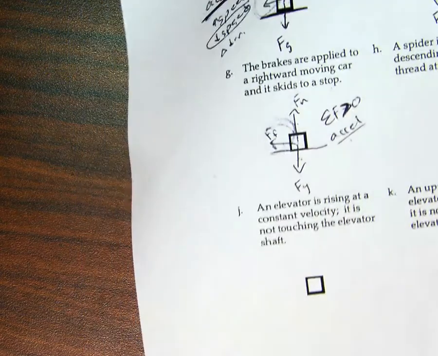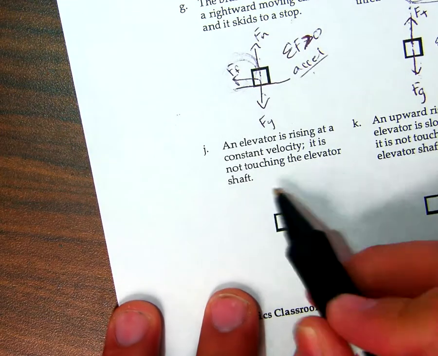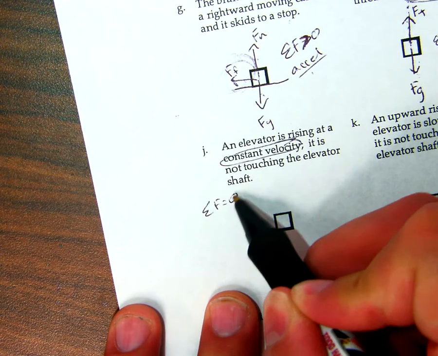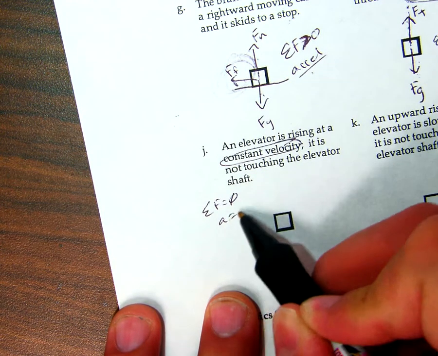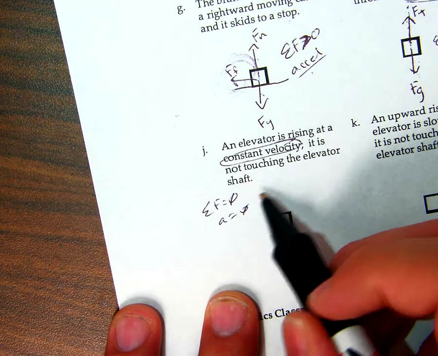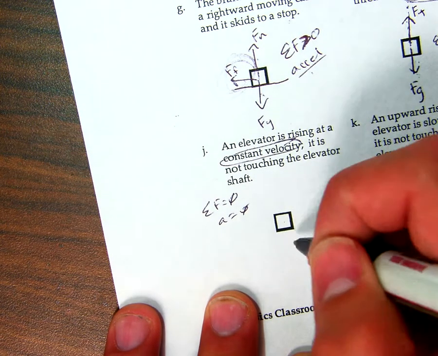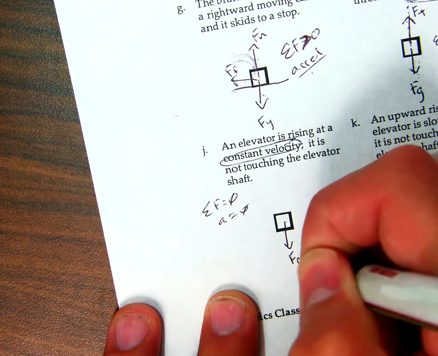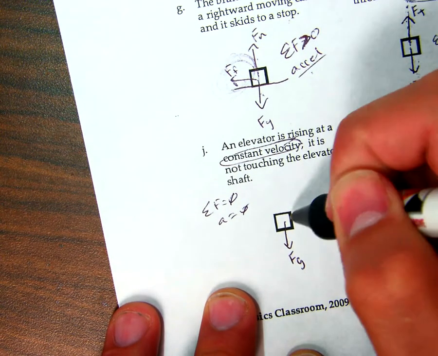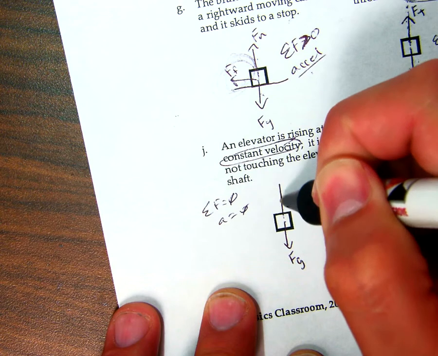Do one more with tension here. An elevator is rising at a constant velocity, so constant velocity tells us that the sum of all forces is going to be 0, which means that we have 0 acceleration. It's not touching the floor, so it's not touching anything. So we have the force of gravity. We do not have a normal force, but we know that the elevator is hanging by some cable.